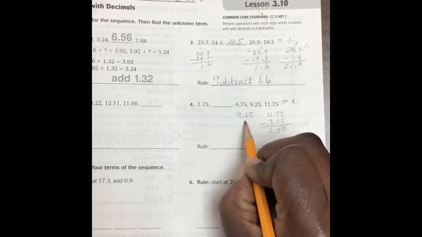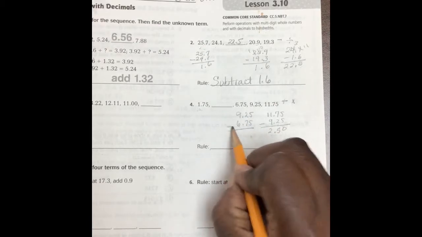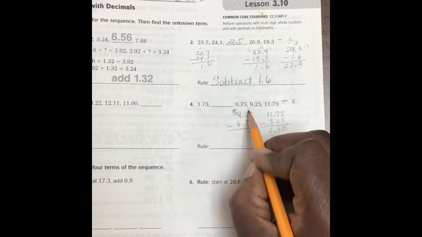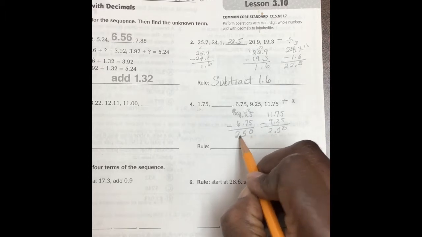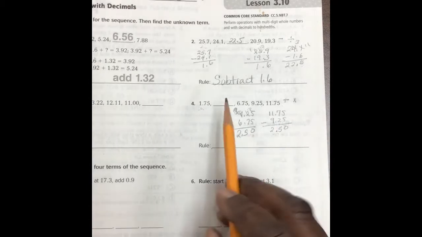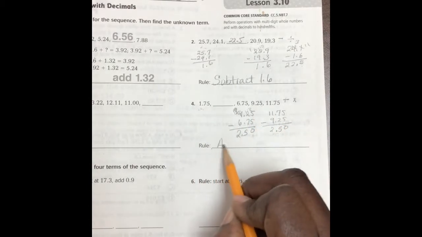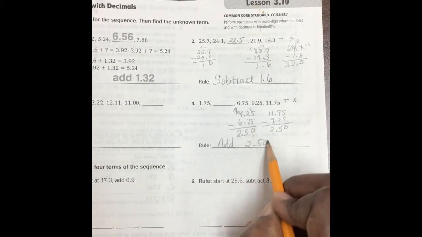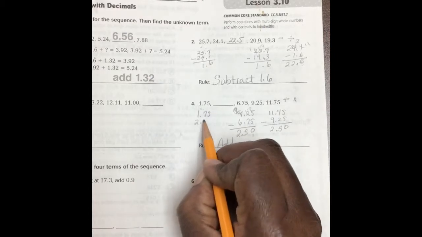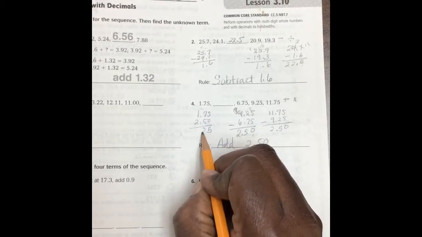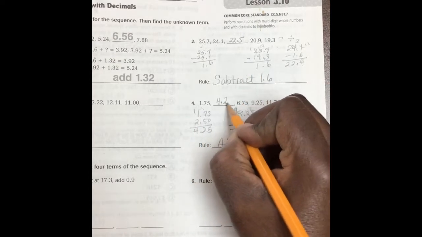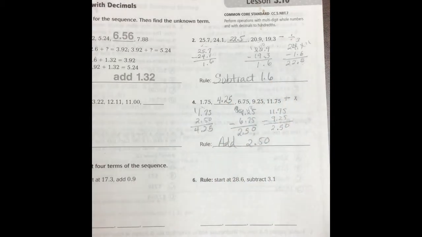9 and 2/500, 6 and 7/500. When we subtract, it's 12, this is 8. We discover again that the difference is 2 and 50/100ths. So we're increasing, so then we are adding 2 and 50/100ths. So we'll take our 1 and 7/500ths, add 2 and 50/100ths, and we note that our missing value is 4 and 2/500ths.